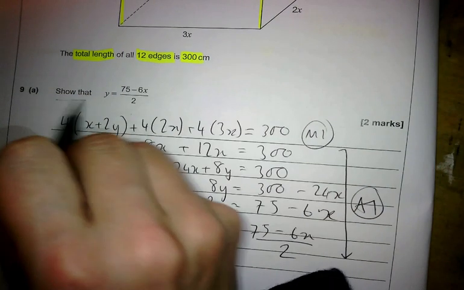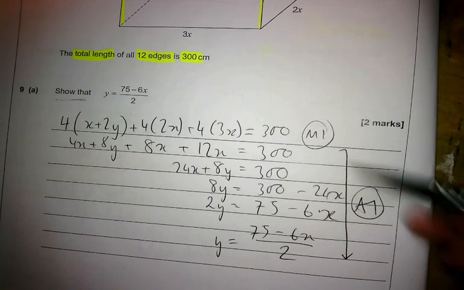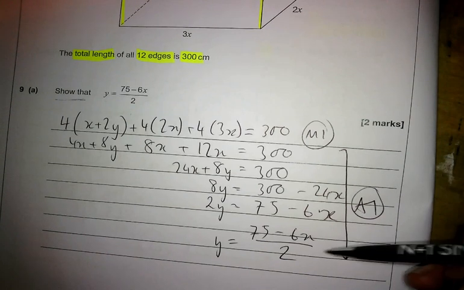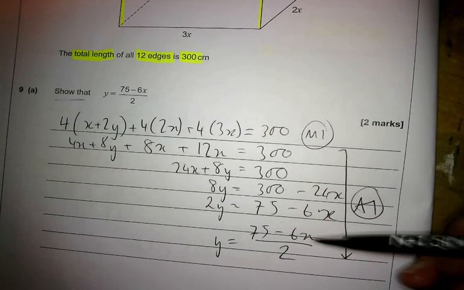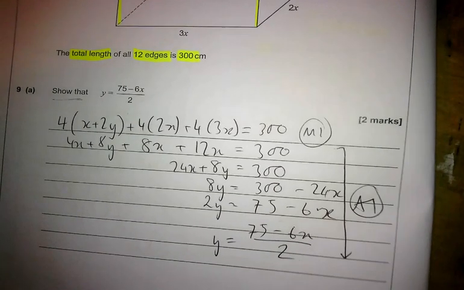For a show that question, you just need to make sure that every line is accurate, there's no little slips, and you haven't just fudged it at the end. So all of this is to get that second accuracy mark.